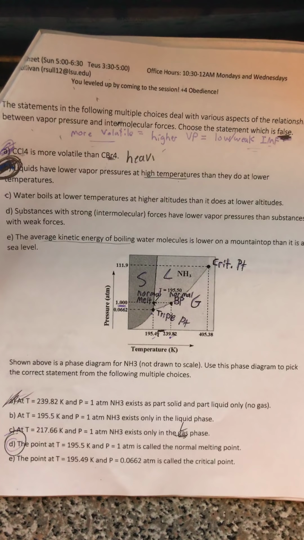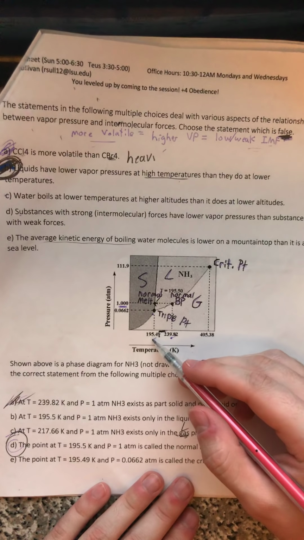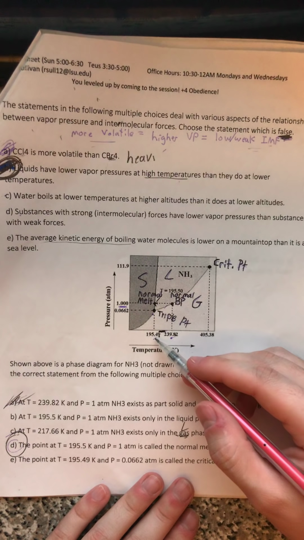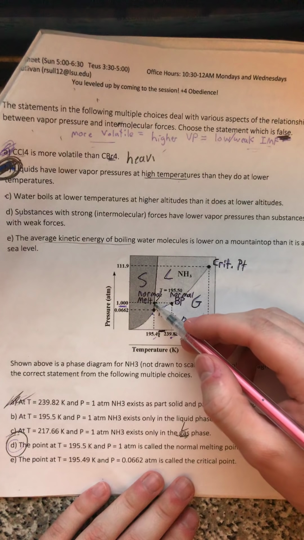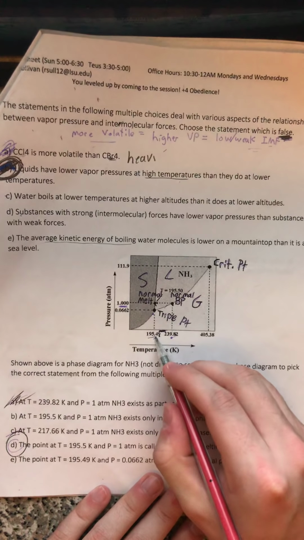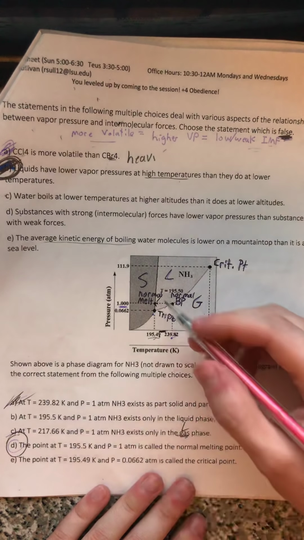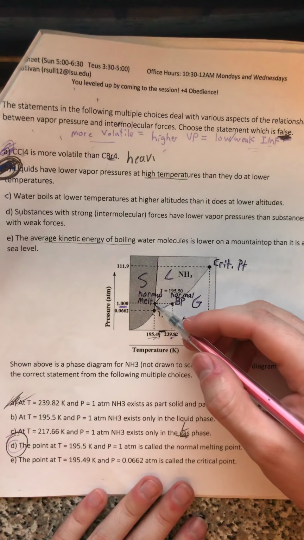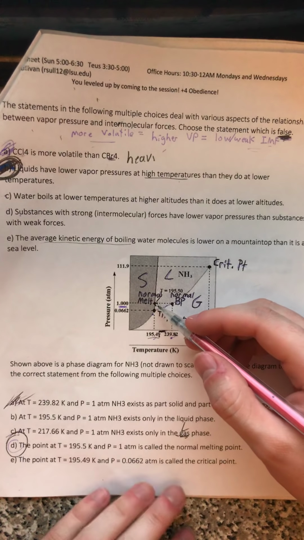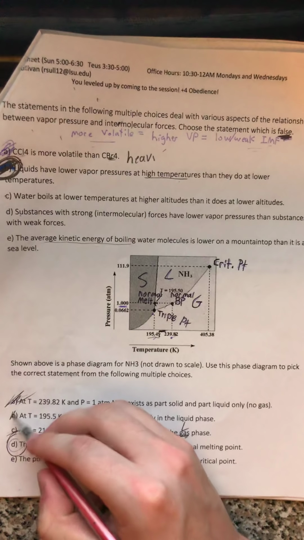Then B, at temperature 195.5, so right around here, and pressure 1 atmosphere, NH3 exists only in the liquid phase. No, that's the melting point. I know it's not exactly the melting point, 195.49 and 195.5, but that's the melting point. So you would say that no, it's not just liquid. It really is part solid and part liquid. So B, I would rule that out.